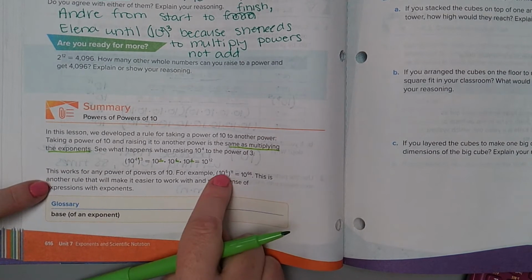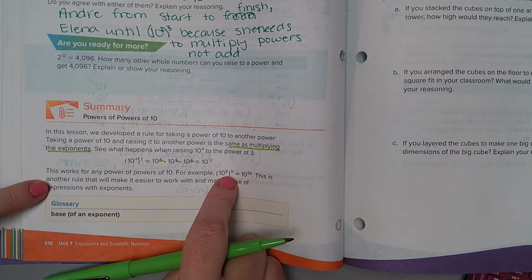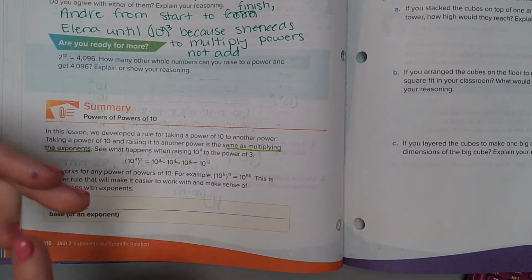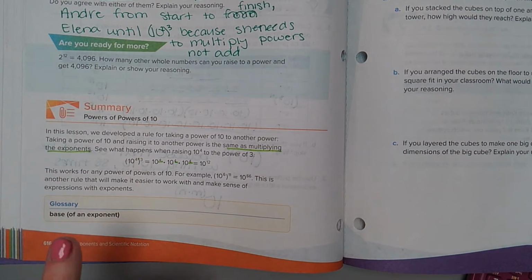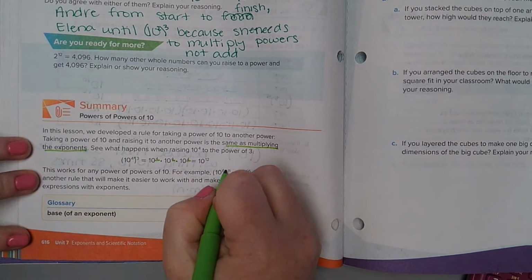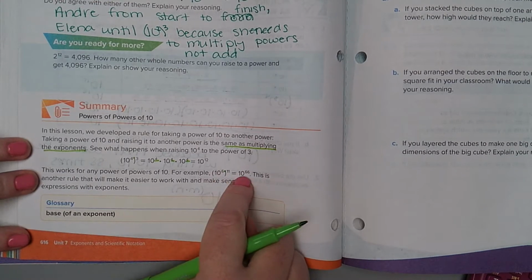This works for any powers of 10. So if I have 10 raised to the 6th power raised to the 11th power, instead of writing 10 times 10 times 10 times 10 times 10 times 10, 11 times, we would multiply our exponents, giving us 6 times 11, which is 66.